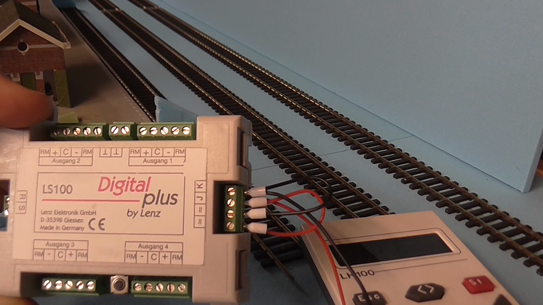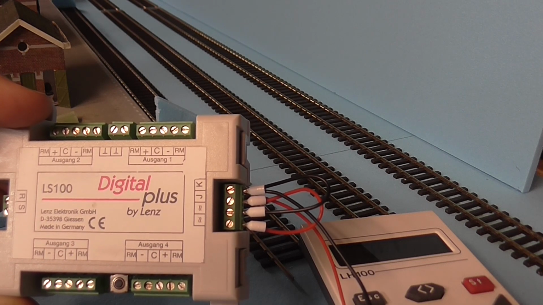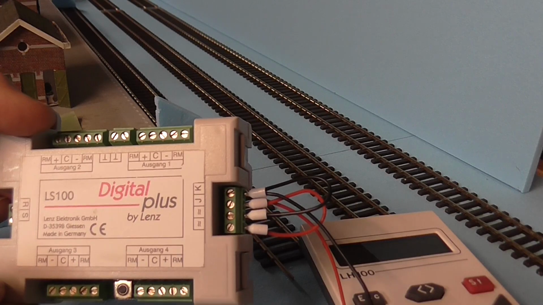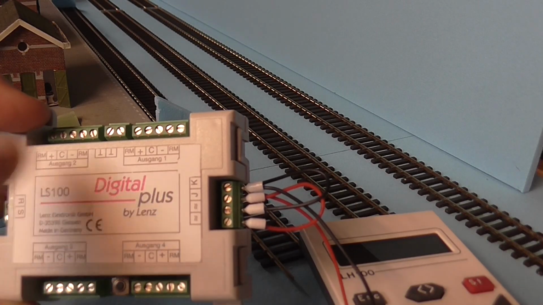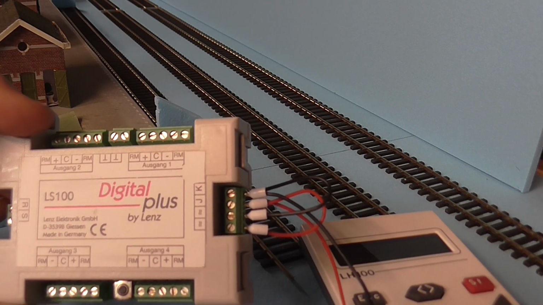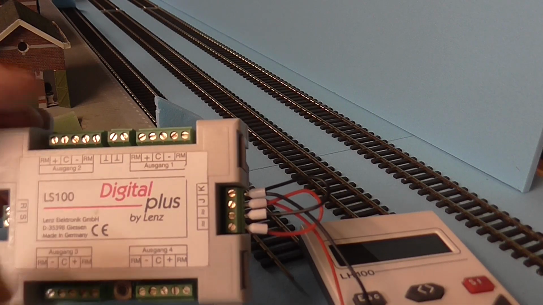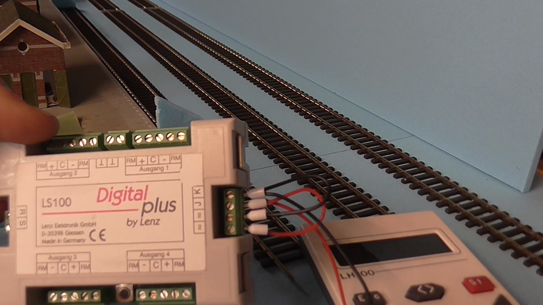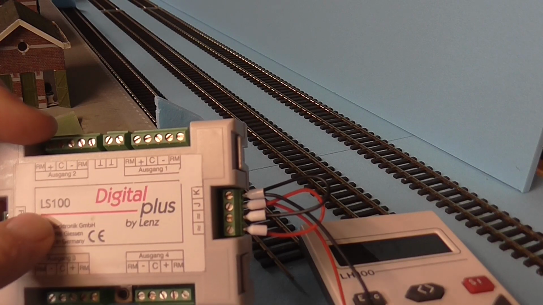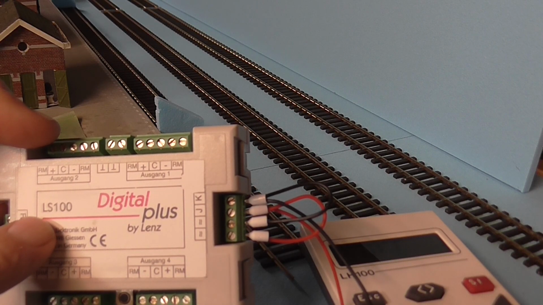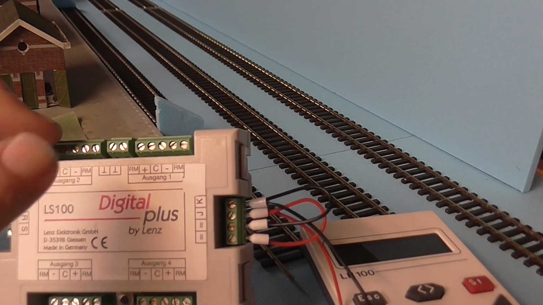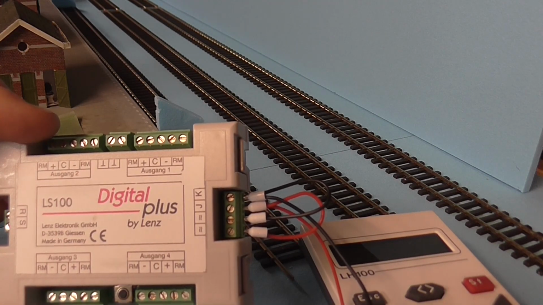Now, as I said, that's basically only if you want to set them up just by changing the address and you're happy with the default setting. The default setting of the outputs of these modules is a momentary pulse signal, so that'd be good enough for, let's say, driving a point motor that has these solenoid coils, this click clack sort of action.